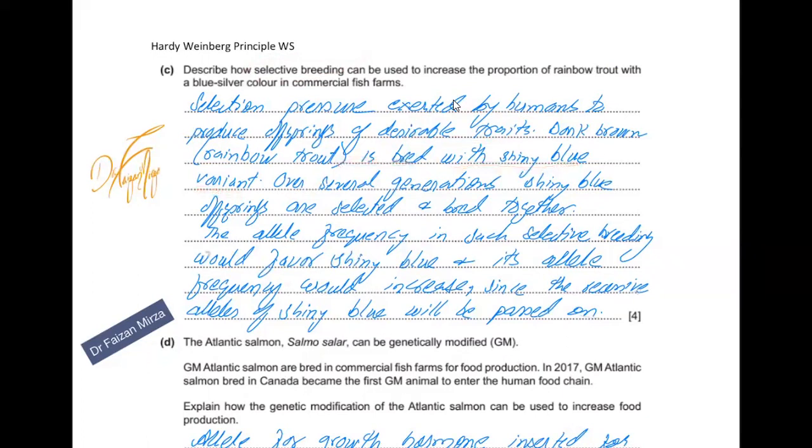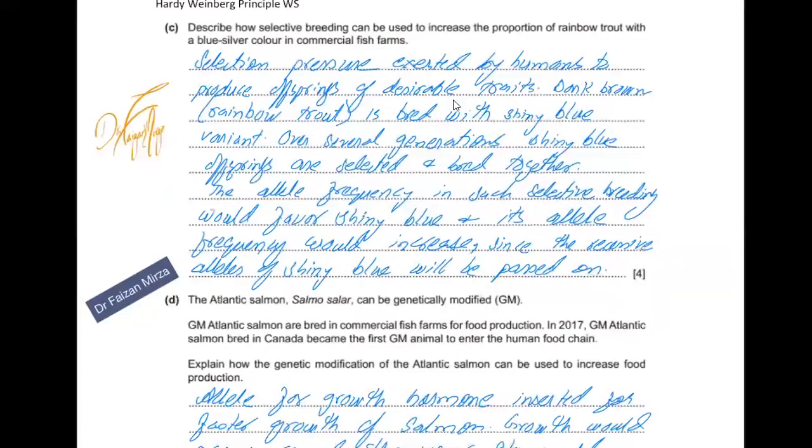Over several generations, shiny blue offspring are selected and bred together, because when you cross small b with small b, 100% of the offspring will be small b. So the allele frequency in such selective breeding would favor shiny blue, and its allele frequency would start to increase since the recessive allele for shiny blue will be passed on more as compared to the other. So you get 4 marks.